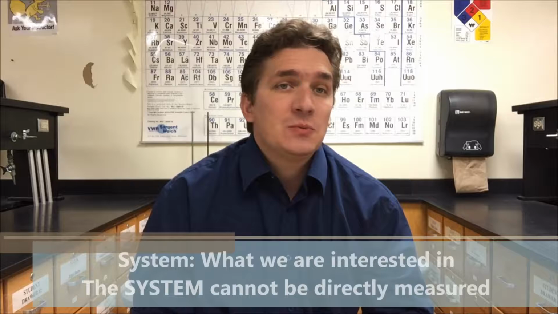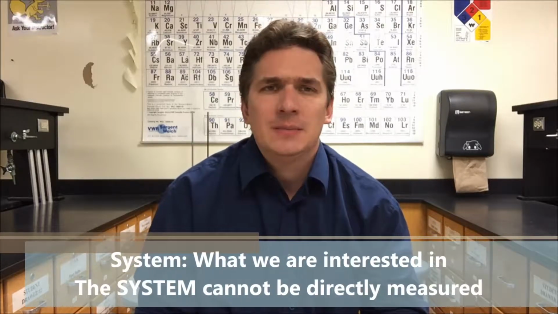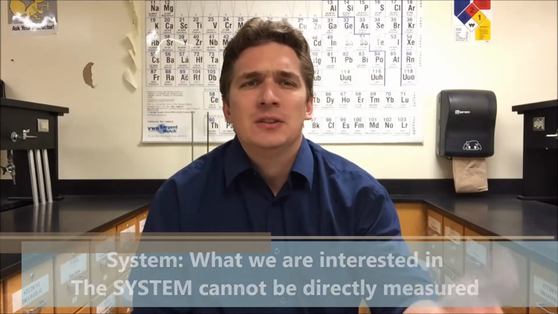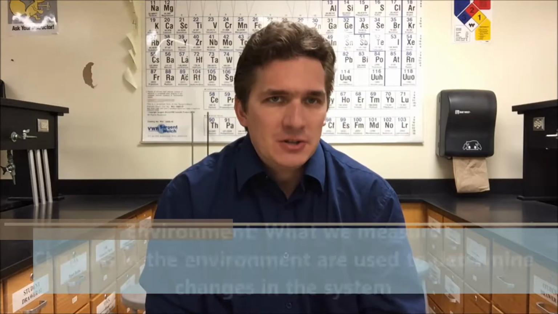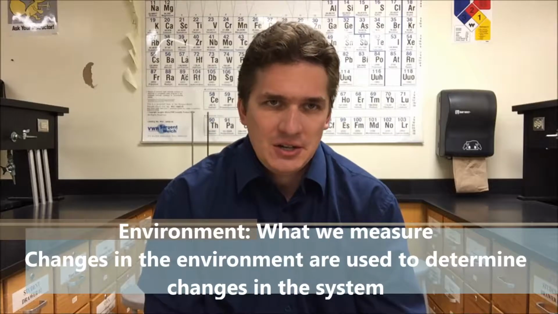Now, when we do calorimetry, we break the world into two parts. First part is the system. The system is what we're interested in. Usually there's some unknown parameter we want to figure out, like the heat capacity or the specific heat or the enthalpy of a reaction. It's something unknown. The other part is the environment. Now the environment is what we actually measure. It's usually very well defined and it's typically some type of fluid that we measure the temperature change of.